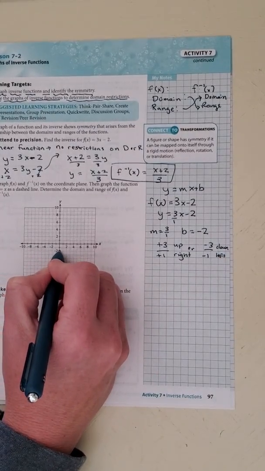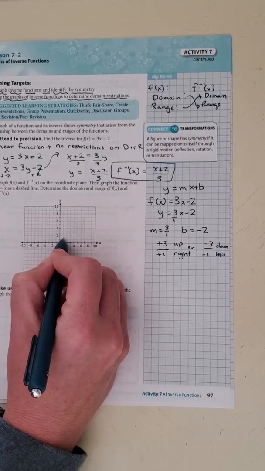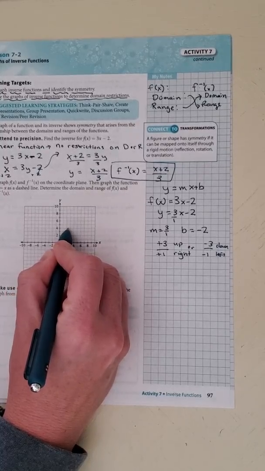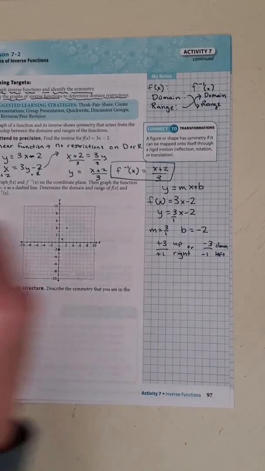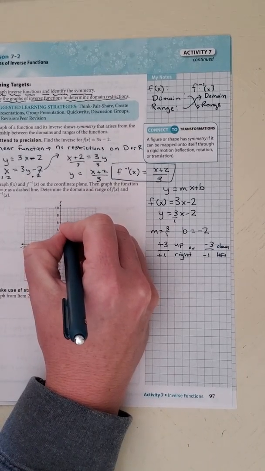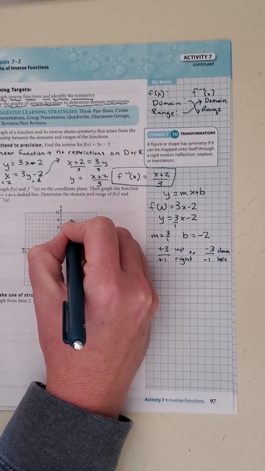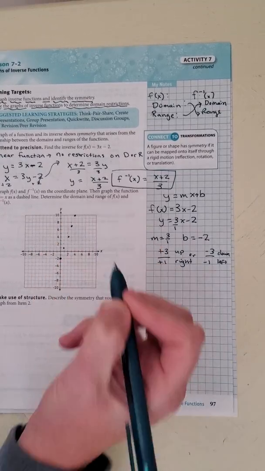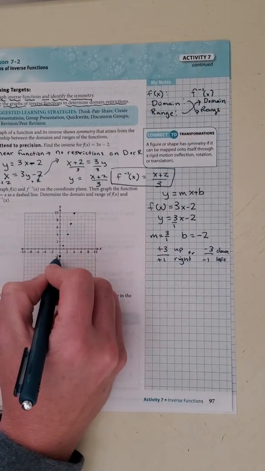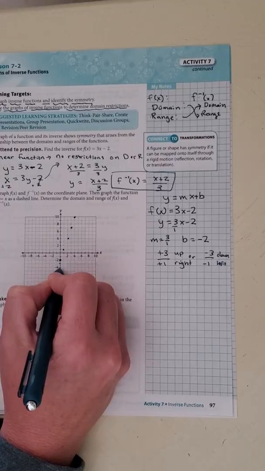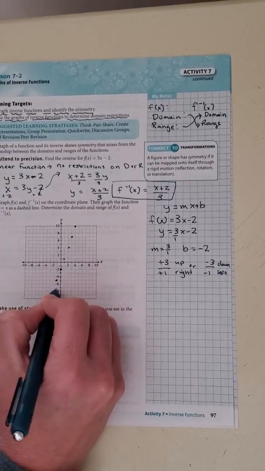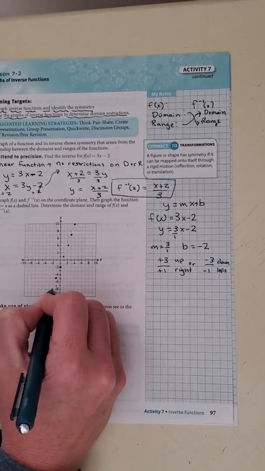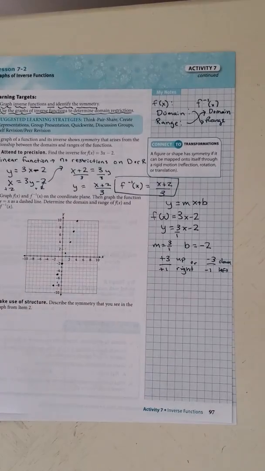I'm going to go up 3, right 1, up 3, right 1, up 3, right 1. In the same way, I'm going to go down 3 and left 1, down 3 and left 1, and then I'll sketch my line.